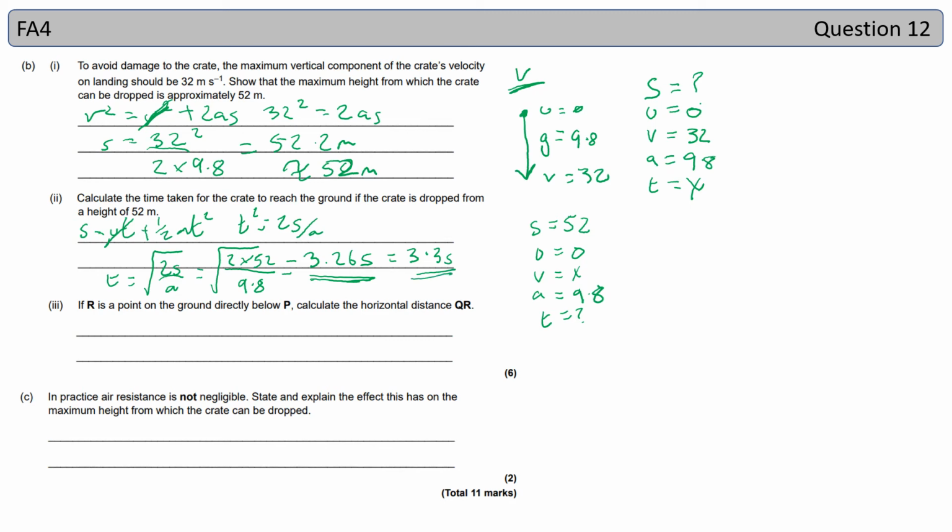Then, if R is a point on the ground directly below P, calculate the horizontal distance QR. So basically, here's where the package was released, here's point R, here's point Q, and we want to work out that distance there, S. Because this is in the horizontal, we don't need to model our SUVAT.